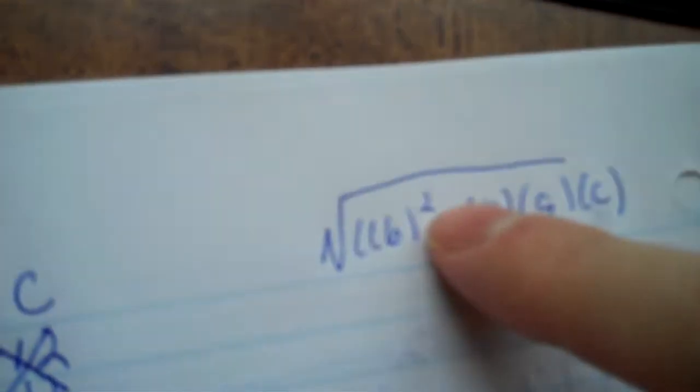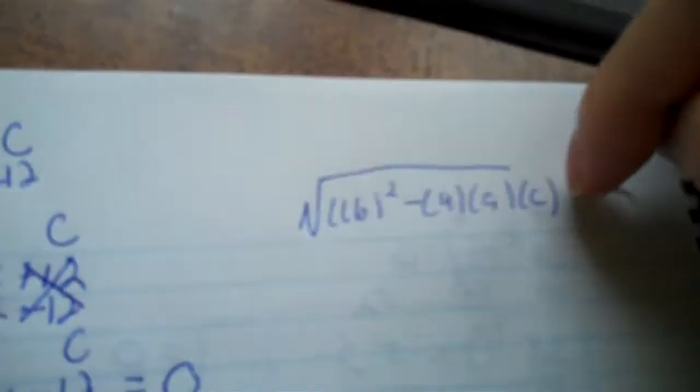Now that has to be to the second power, so we hit the x to the y, and then 2, and then minus 4, and remember, get parentheses around every number, and then parentheses A, well A is 1, so we go 1, and then C is negative 12, remember to put negative 12, not 12.